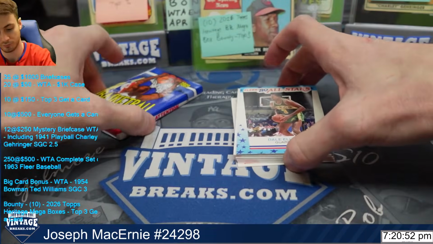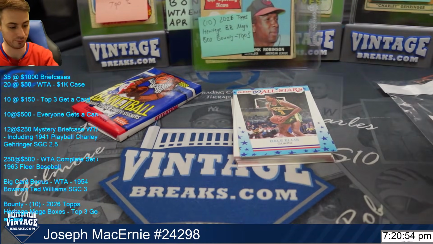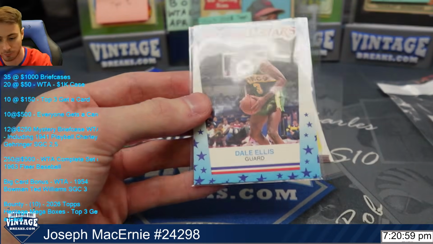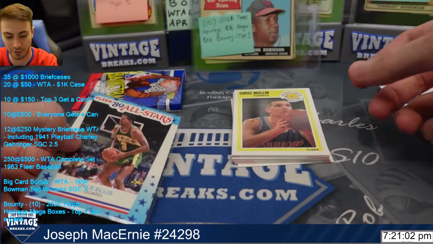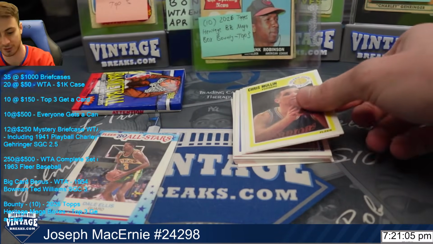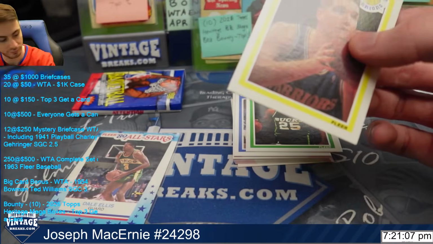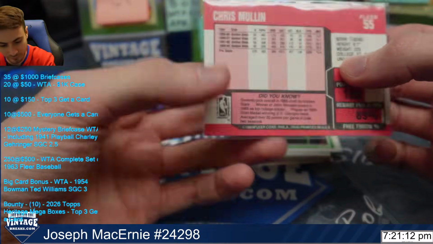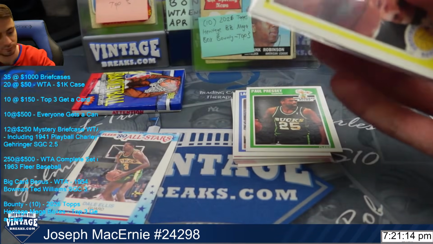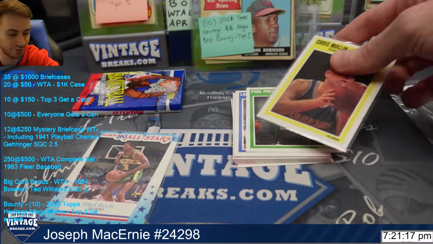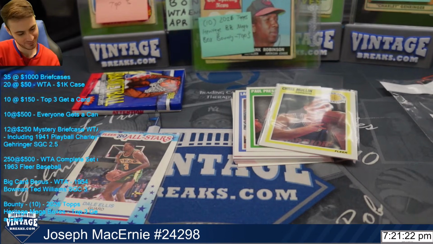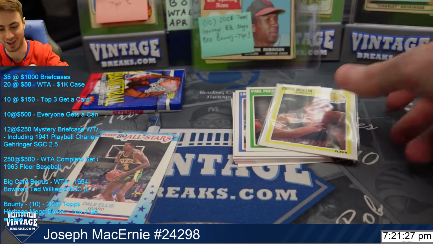Okay, and whenever I'm opening vintage, I'll pretty much sleeve everything. And then if it's a star or a Hall of Famer, then I'll put it in the card saver as well. But we have a Dale Ellis sticker, Chris Mullen. Whoa, not what I wanted. Nice Chris Mullen. All right, this has me messed up, I'm not gonna lie. Switch this. That's just instinct for me to reach there. All right, now we're good.